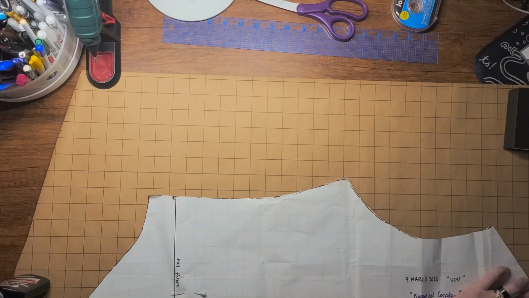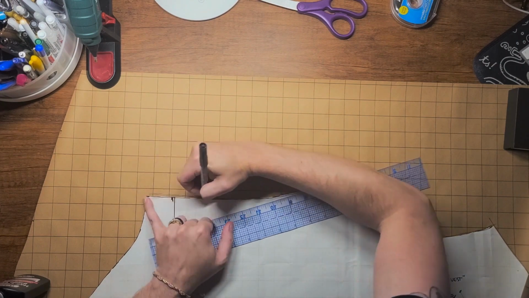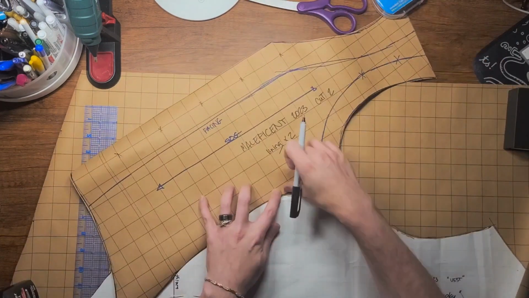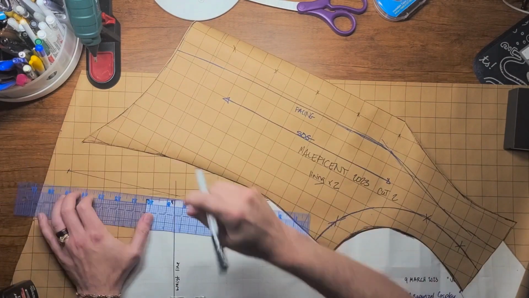Here is the back panel that I'm just tracing out, and I'm going to have to piece some of the scraps together. Right here I'm making sure that everything's going to line up with the side seam, that it comes to the right length.